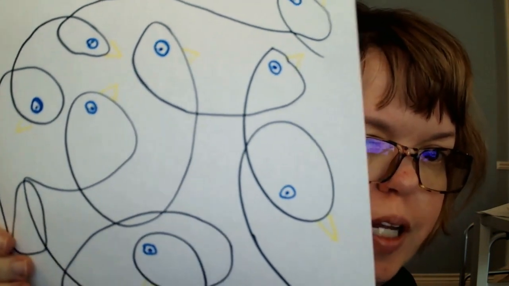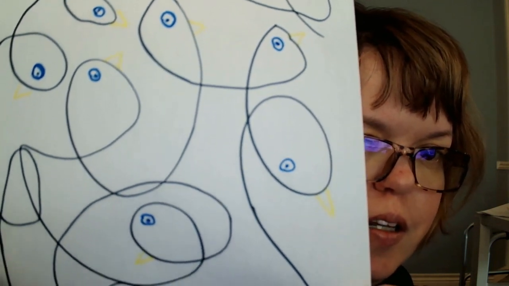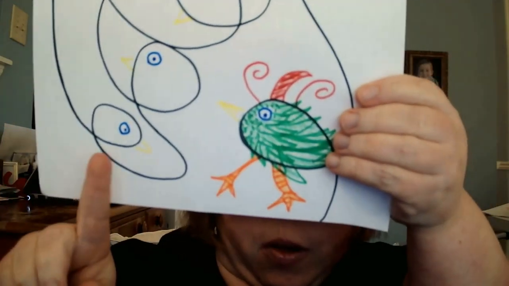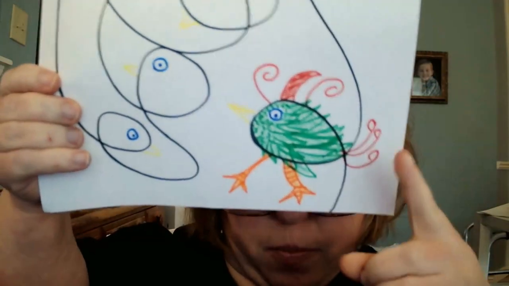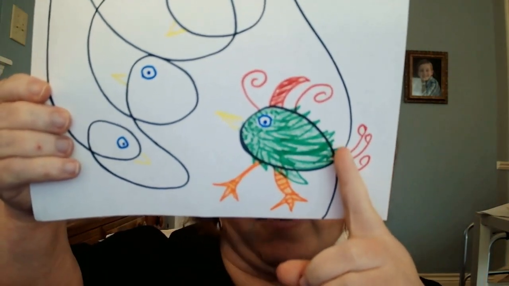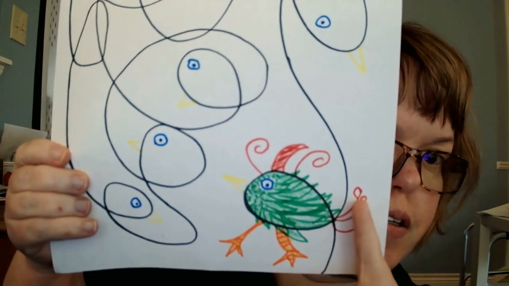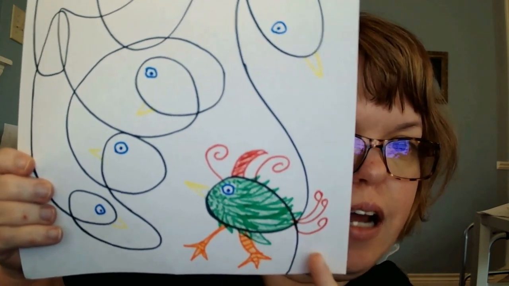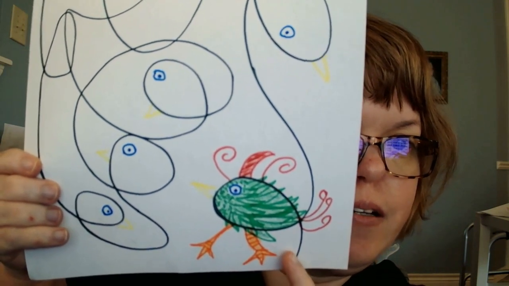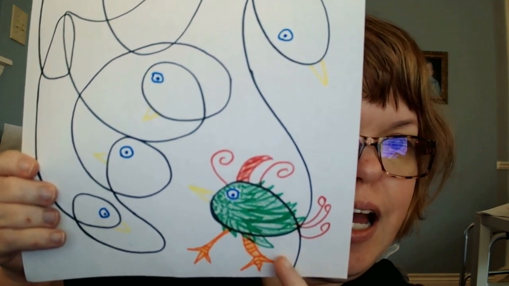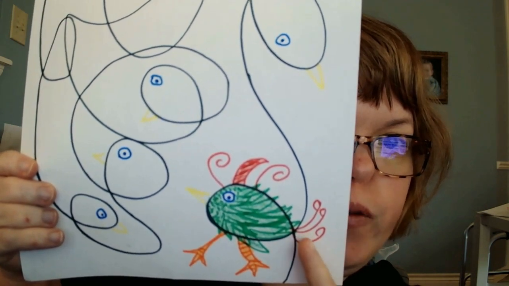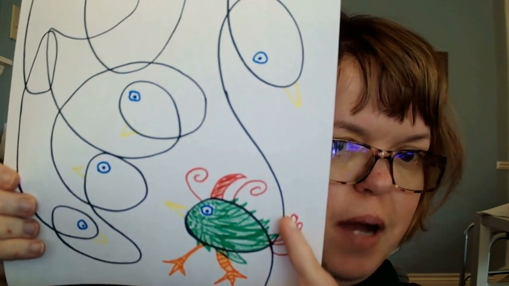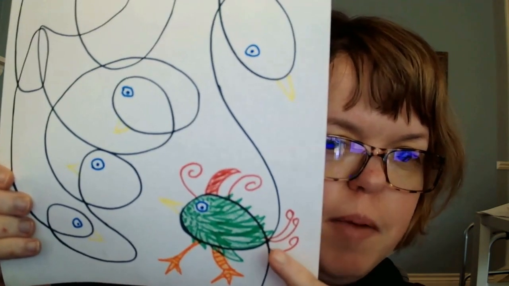So after I drew my loopy line, I drew eyes and beaks. Then I drew one bird just to show you. Right here is where I drew the bird. And you can see I drew textures of feathers with markers, and I drew lines on the legs to show that they were kind of bumpy legs. And I really tried to show those textures with my markers. And then I used crayon to color the background of it and all. So I just made an imaginary bird in my mind.